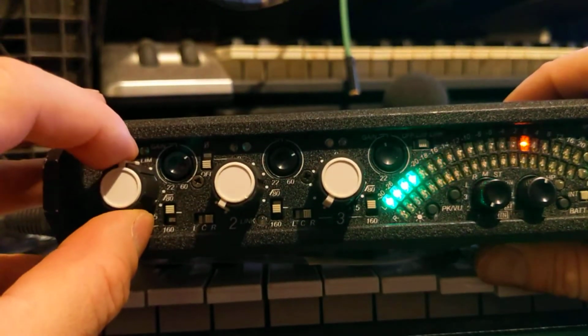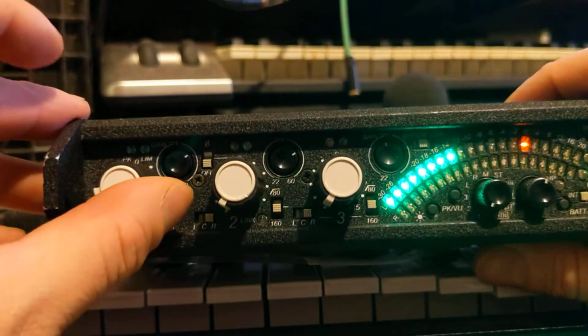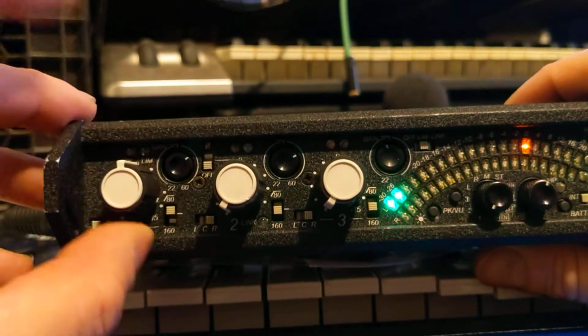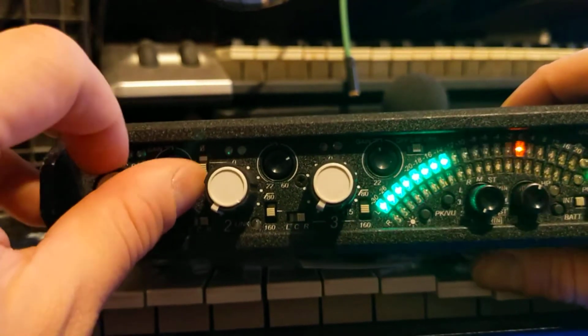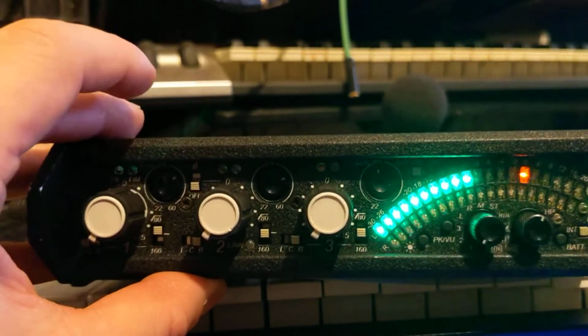Most audio devices have a setting. It's a way of soloing it before it even gets to the fader. So let's turn our fader all the way down. And you'll notice that doesn't even affect our meter. We're still hearing channel 1.